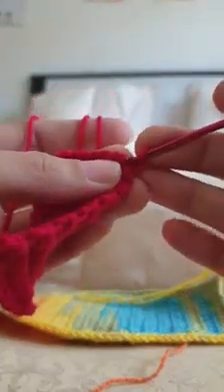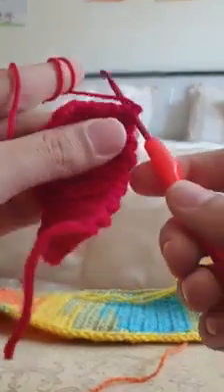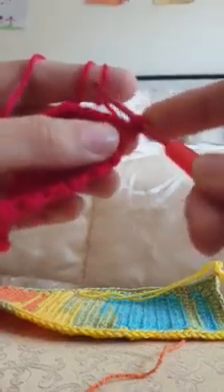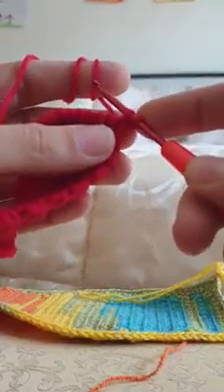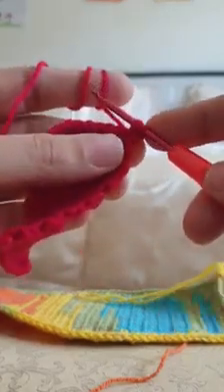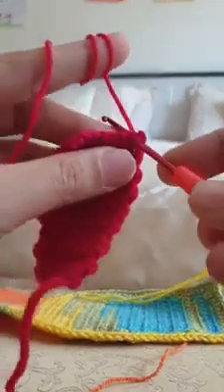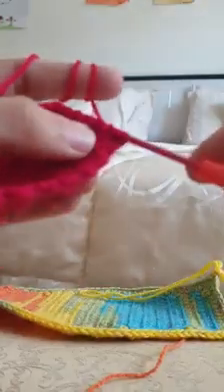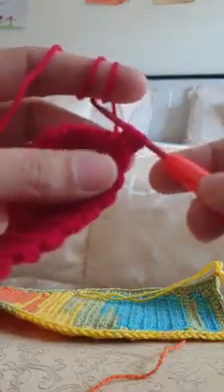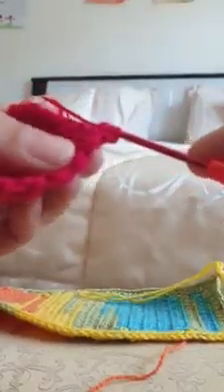By inserting my hook in one stitch, alright, and yarning over and pulling through, and now I have two loops, and instead of yarning over and pulling through those two I go into the next stitch, alright, and I pull up a loop, so I have three now on my hook. I yarn over and I pull through all three.